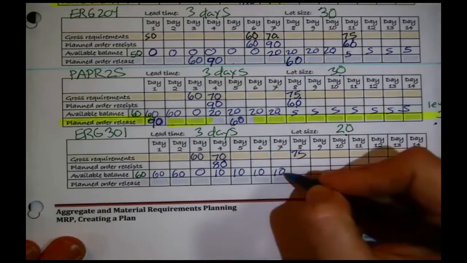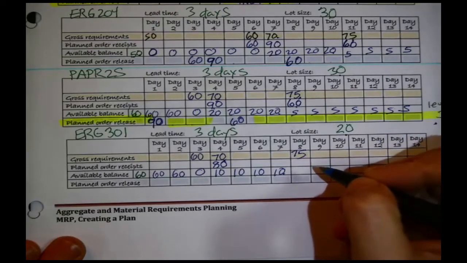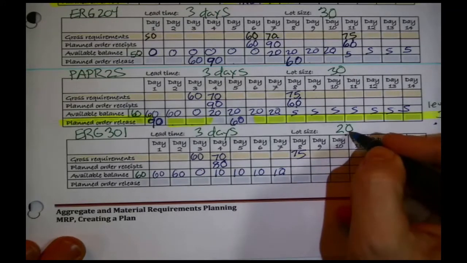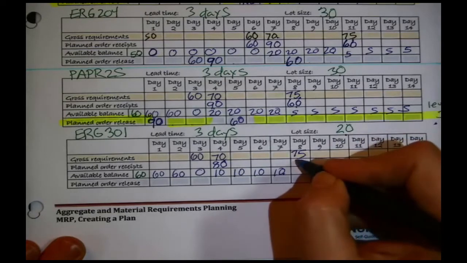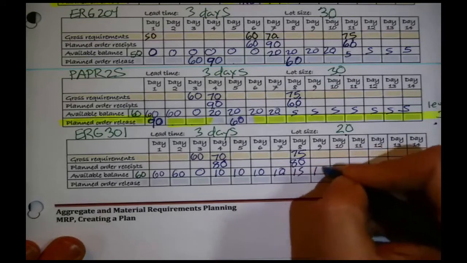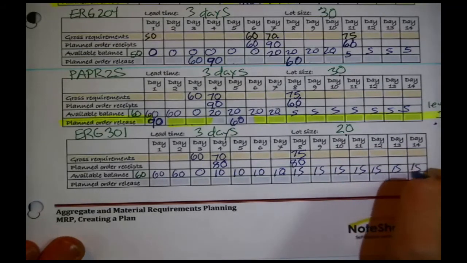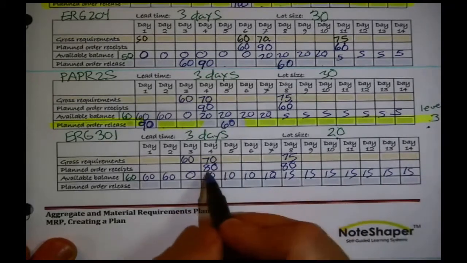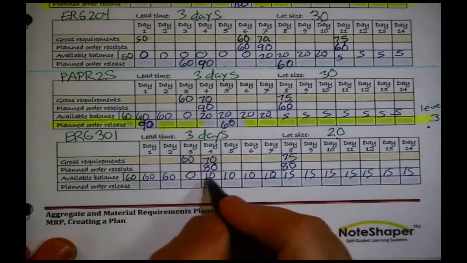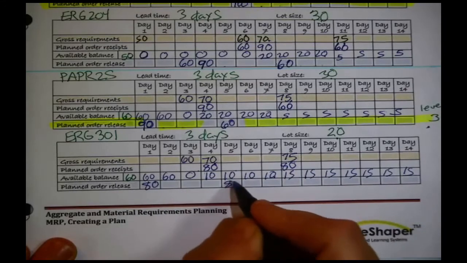I need 75. I'm 65 short. And I've got to order in multiples of 20, which means it's just going to be another 80. And that will leave me with 15 items in inventory at the end of the horizon. Okay, this is when I need to receive them. 3 days, order 80 immediately, followed by 80 on the 5th day.